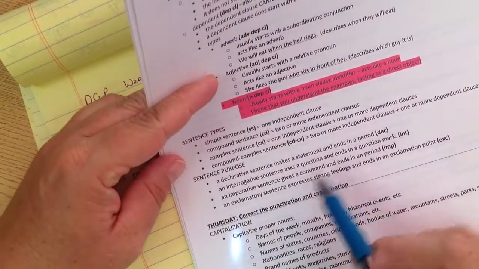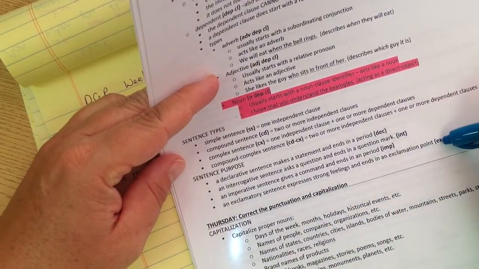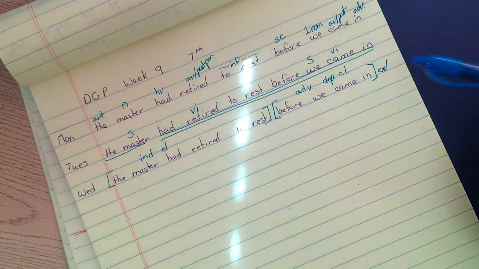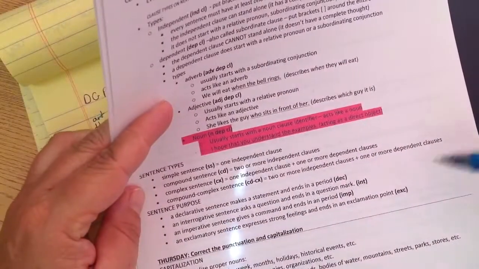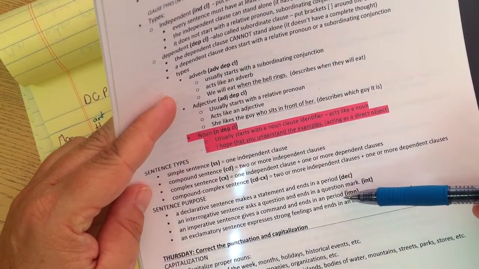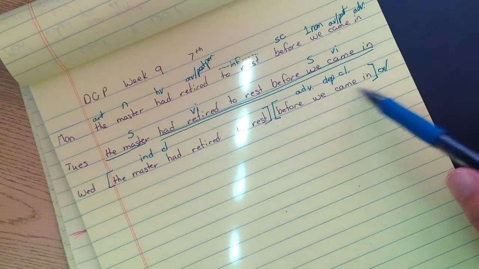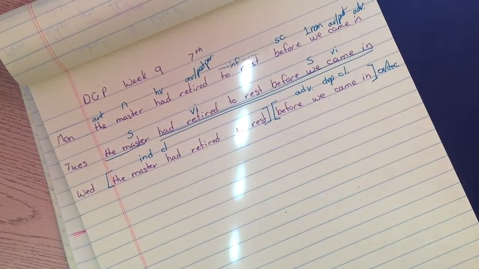And then I have the last thing: declarative, interrogative, imperative, or exclamatory; question mark, exclamation point. The master had retired to rest before we came in is not a question, and I don't think you would say it with a strong feeling. So it's not an exclamation point. So it's got to be one of these two, declarative or imperative. It depends. Is it giving an order or just giving us some information? That's not an order, so that's declarative. And now Wednesday is finished.